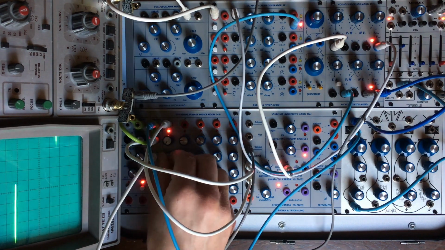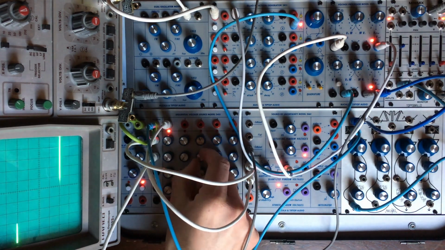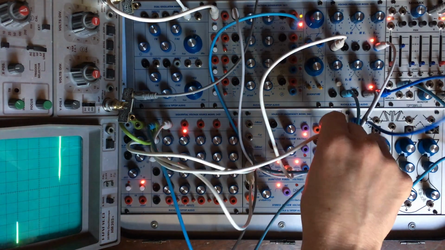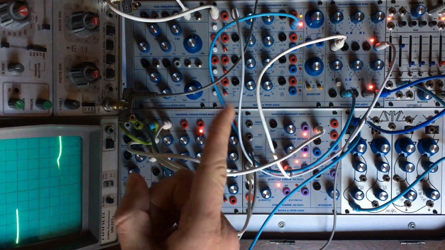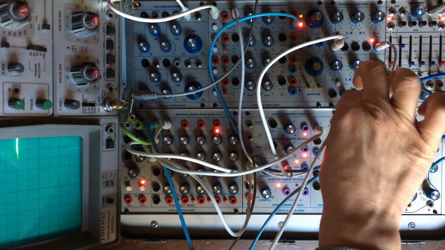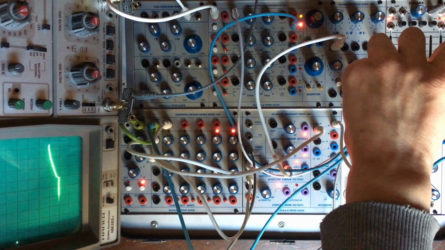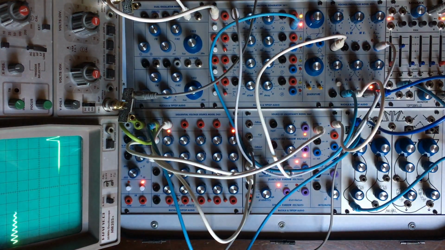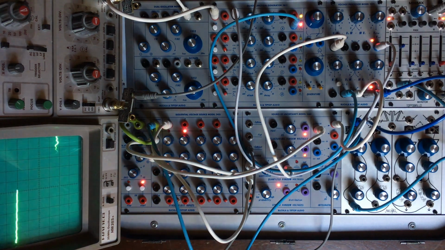So let's use one row to just make one gate, or 2 gates actually. Those 2 gates that are not a clock are going to get divided by 2 and used to crossfade here. Okay.